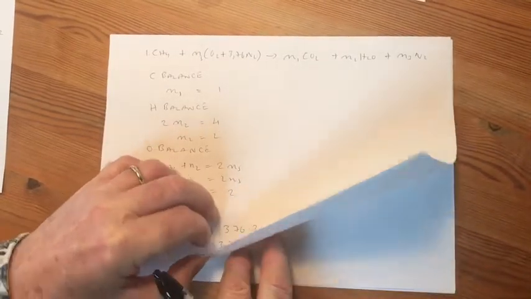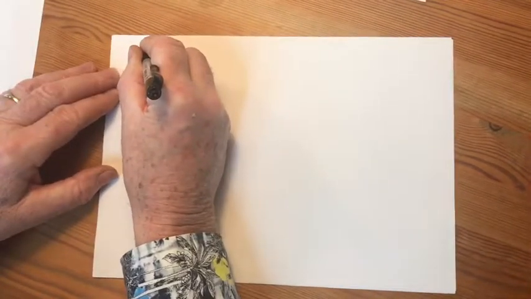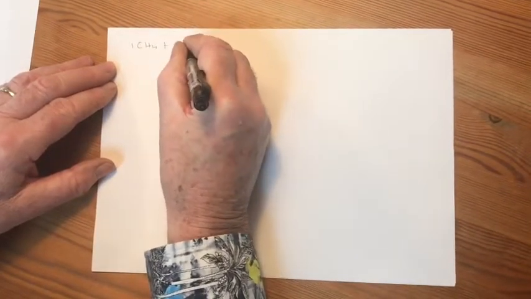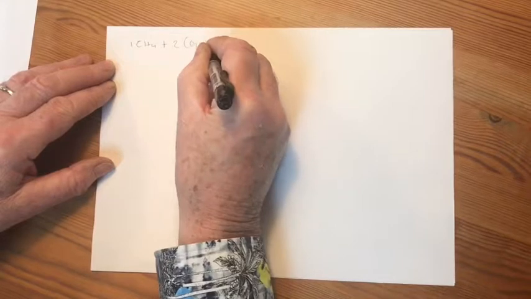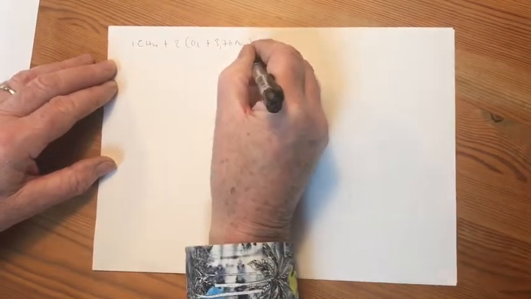So we have balanced the combustion equation. So the end result looks like this: 1 times CH4 plus 2 times O2 plus 3.76 times N2.